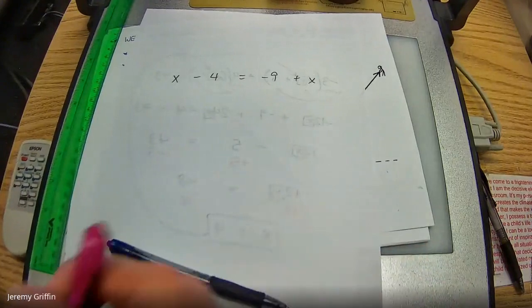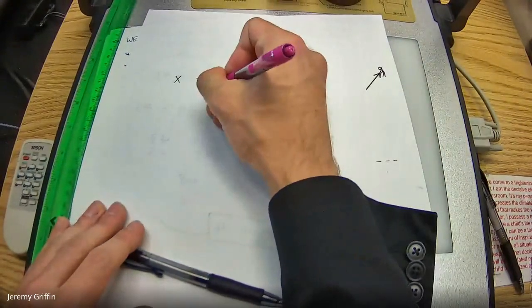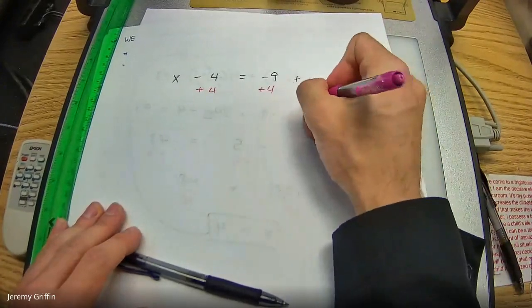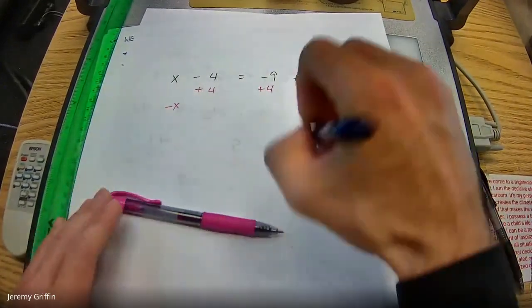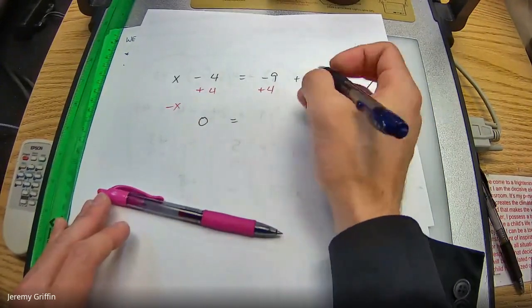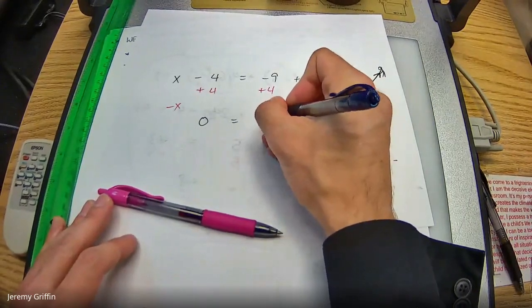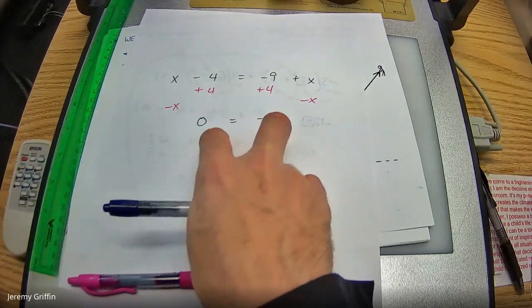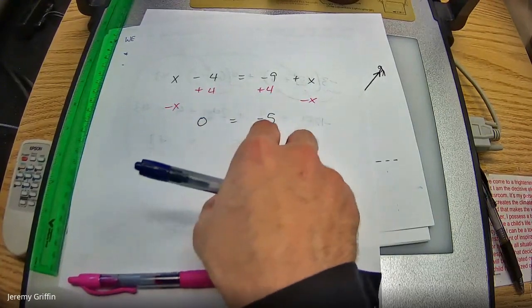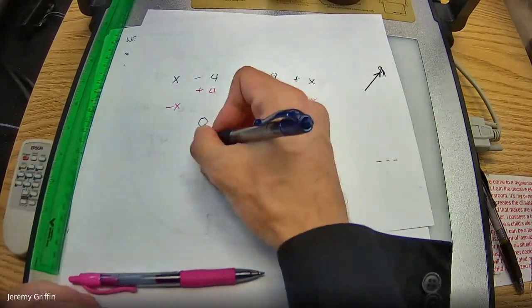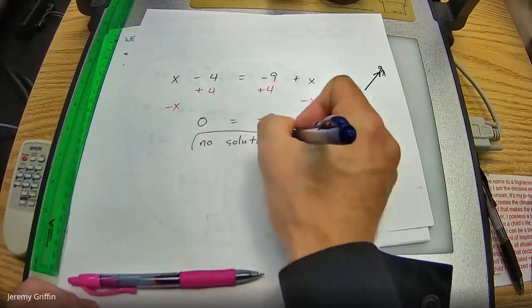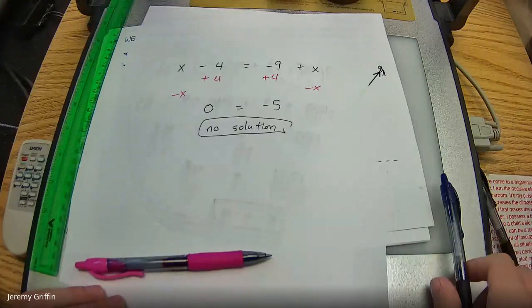See, if you start going through some algebra steps, like, okay, well, maybe I'll add 4 over, and maybe at the same time I'll subtract this x over. Get this over. I'll get an expression that looks like this: 0 equals -5, right? Well, a couple of problems. One is that what I'm solving for is not even there, and then this isn't even true. 0 is definitely not -5, so this is no solution. Every once in a while, something like that might happen.